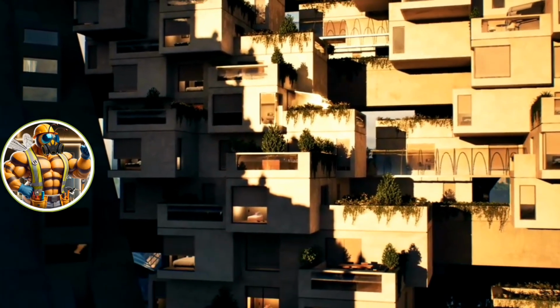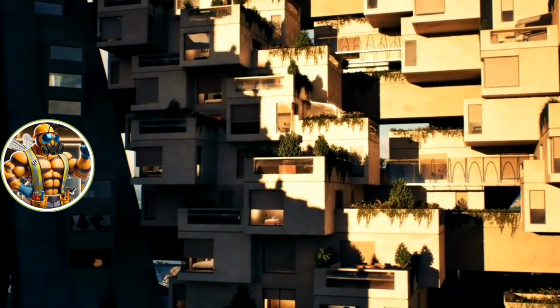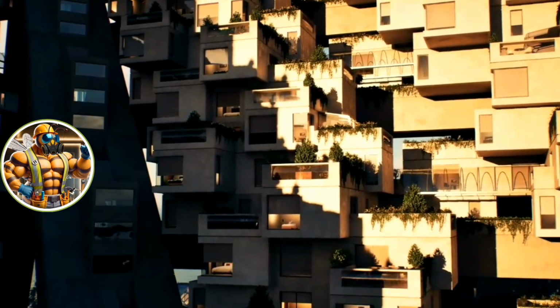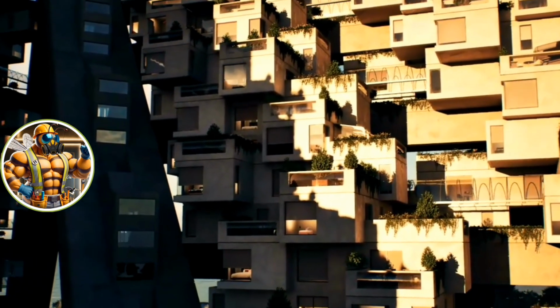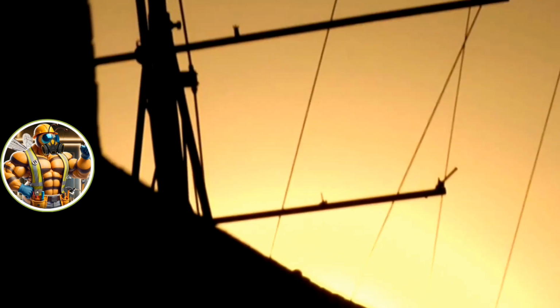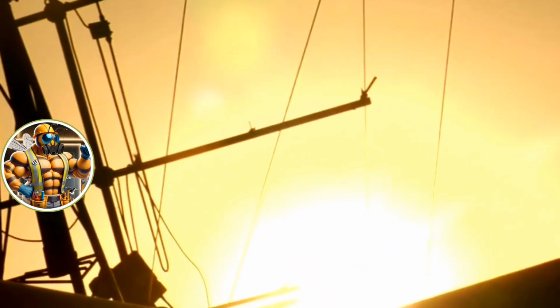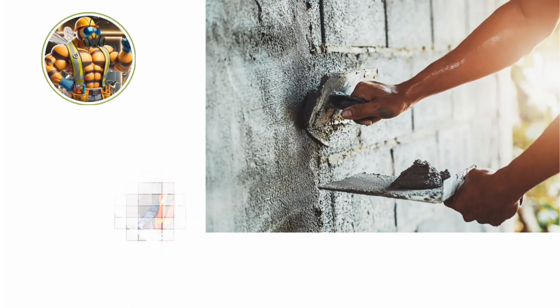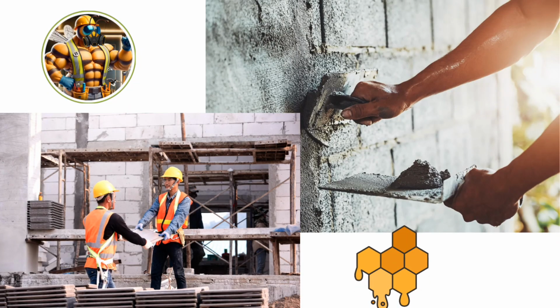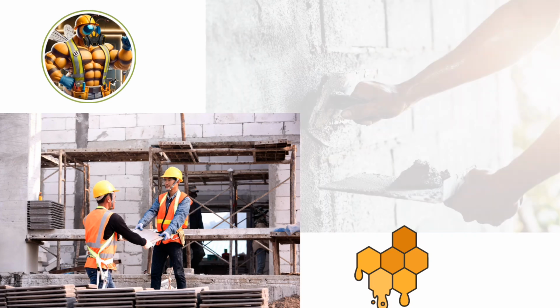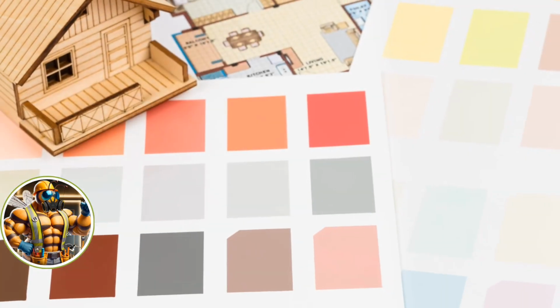Finishes are like the final coat of paint on a masterpiece. They cover structural components, giving the building aesthetic appeal and protection from weather. These include plaster, paint, tiles, and more. Finishes can also be functional, like soundproofing for walls or slip-resistant flooring. Finishes should reflect the building's purpose. For example, hospitals often use easy-to-clean, sterile finishes, while corporate offices might opt for a sleek, professional look.